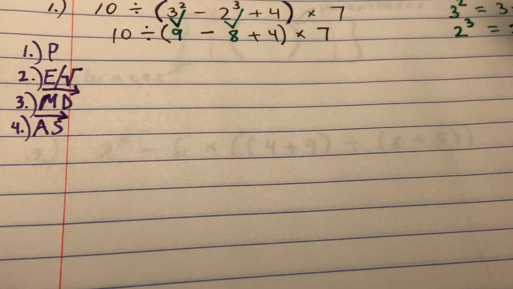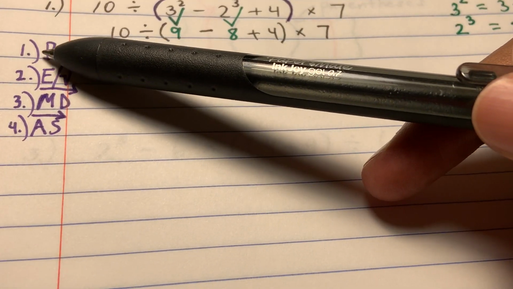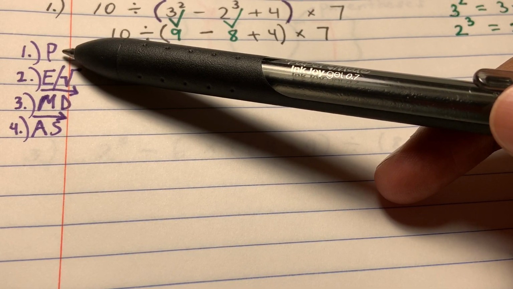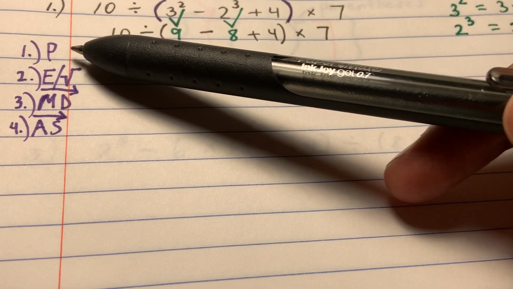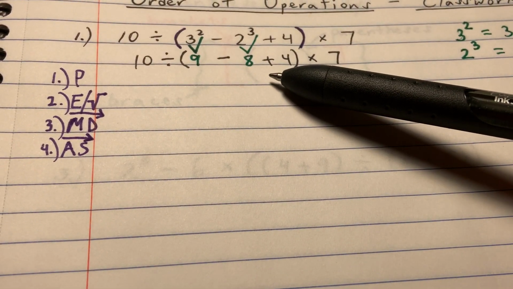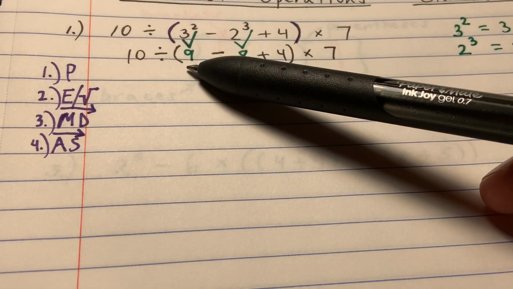Someone just said, Mr. Barbie, I'm stuck. What do I do now? Go back to your steps. Start with step 1. Step 1 is parentheses. Did we finish solving everything in the parentheses? Look back. The answer is no. We still have 9 minus 8 plus 4 in the parentheses.